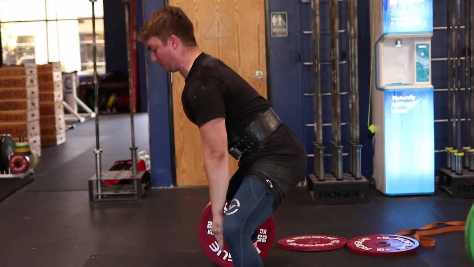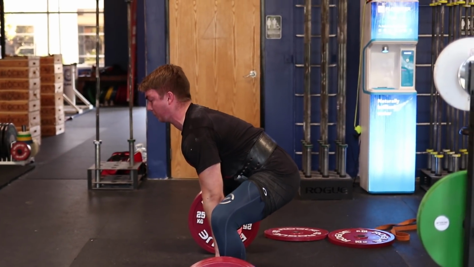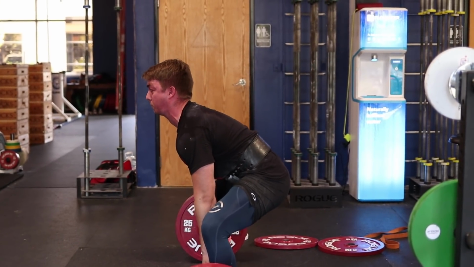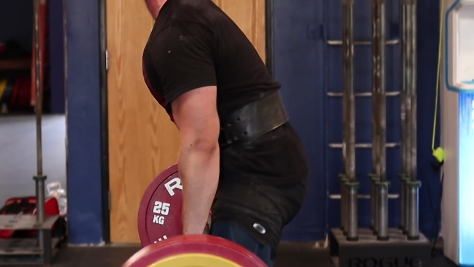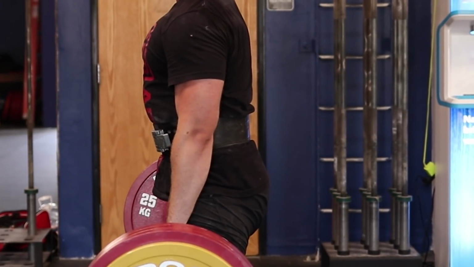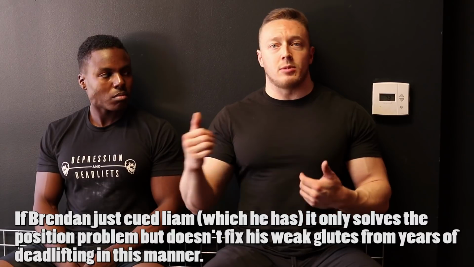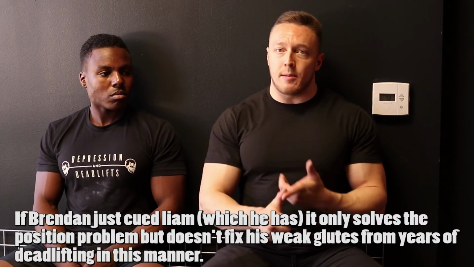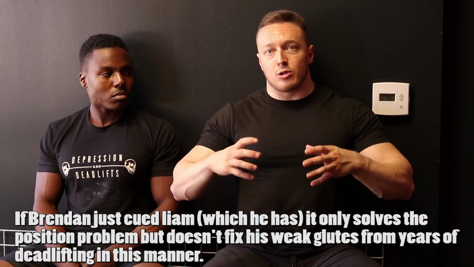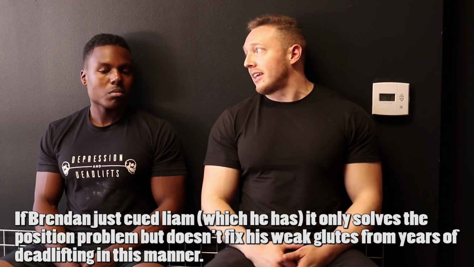Liam comes to mind, my client. I have a client named Liam. When he extends his hips in the deadlift, you can see he actually never gets full hip extension, and his back is trying to extend for him. And sometimes he won't even fully lock out the deadlift. His hips kind of hang behind. And so we're giving him a lot of hip thrusts, a lot of tempo sumo deadlifts, things where we can get those glutes more under him and actually performing that hip extension.